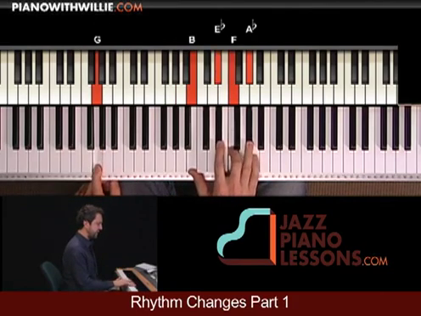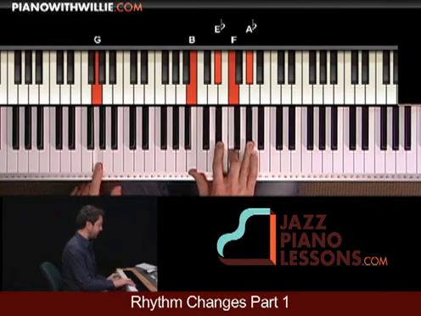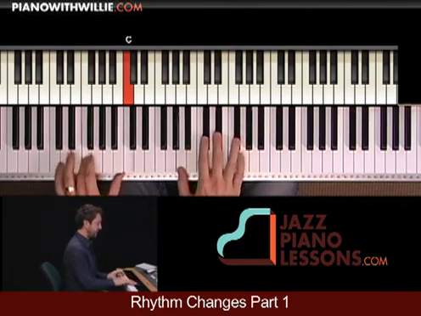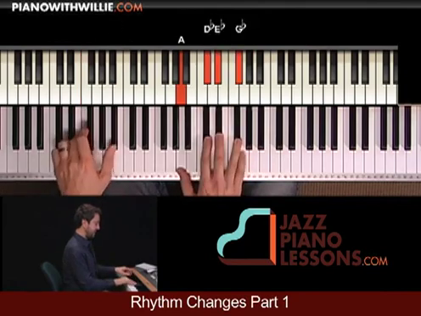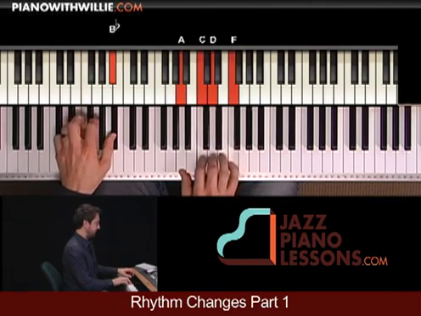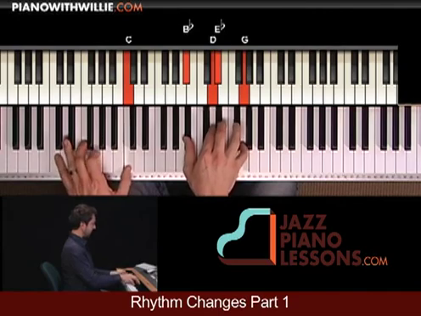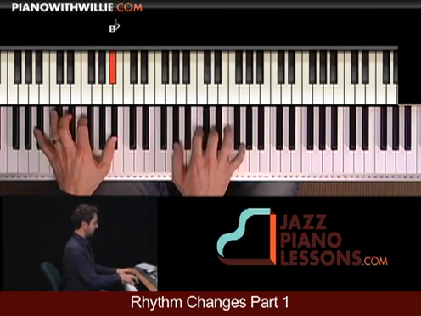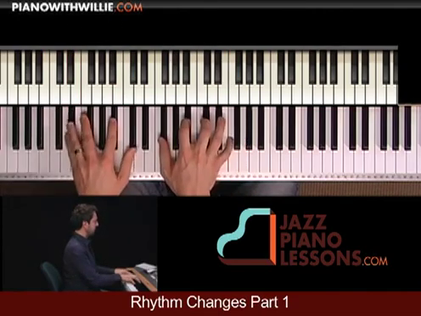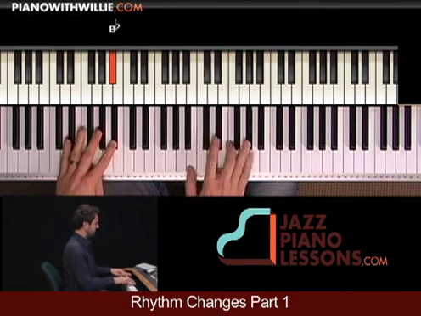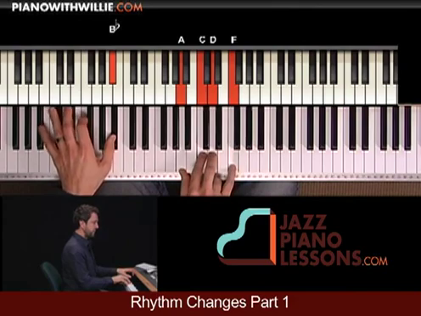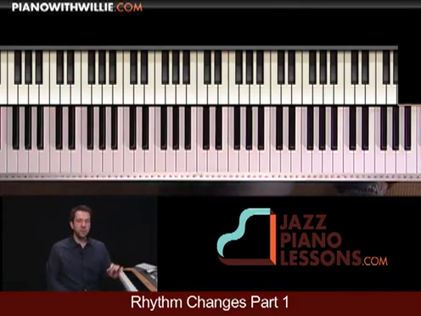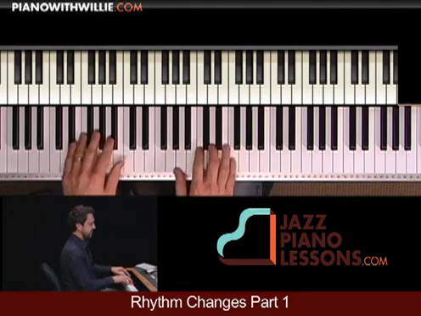Okay, when you go to the G7, you can add in the flat 13, the flat 9 if you want. C minor 7, F7 with sharp 5, flat 9, a flat 13. Okay, so try moving between both variations.